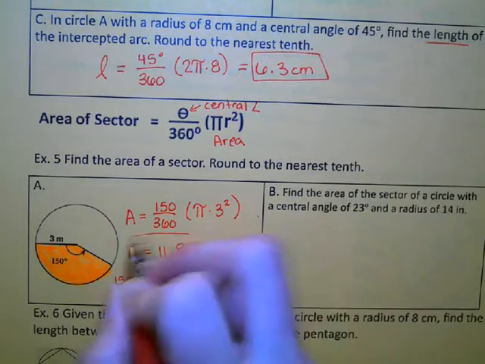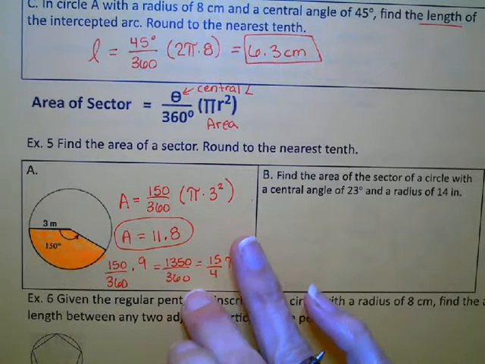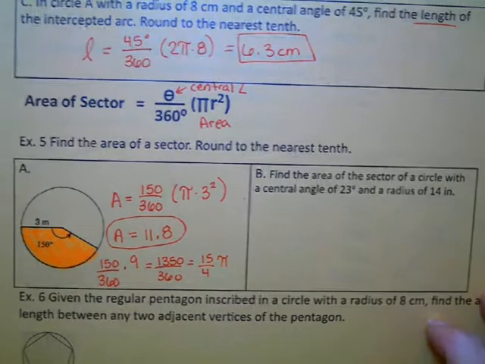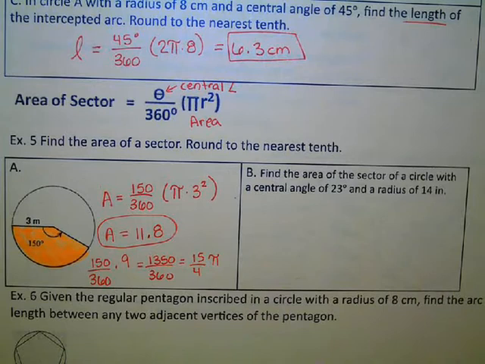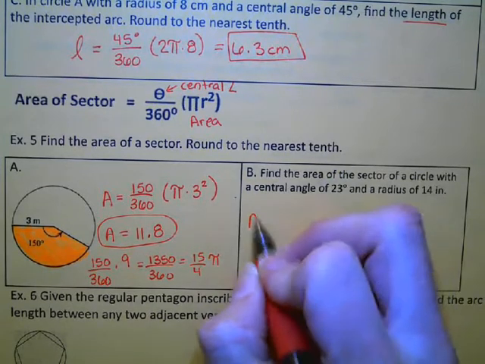So it would be like 15/4 pi. There are some places in this chapter where we're going to leave it in pi form, and some places we're going to put it in decimal form, so it's really just reading your directions. The 9 came from the 3 squared.